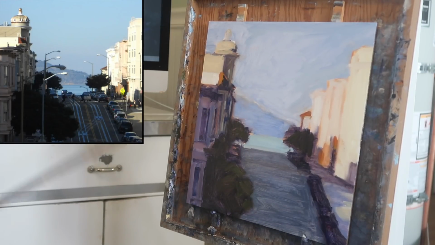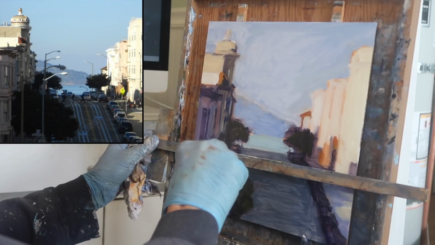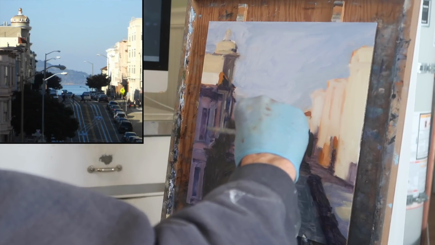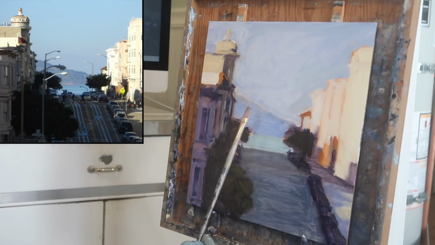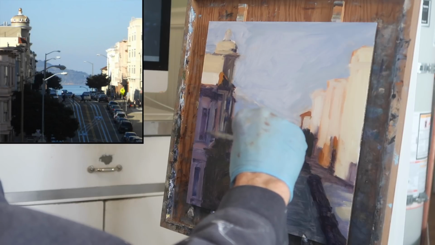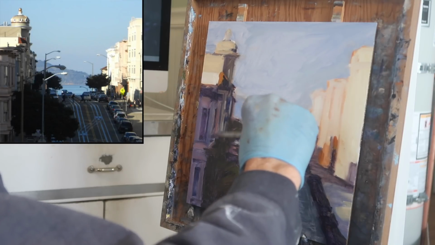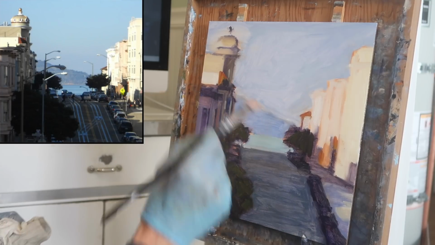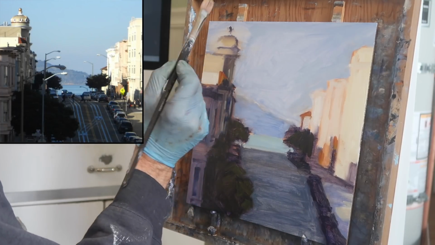All right, I'm not going to do too much more to this. Have I said that already? Probably have. Just using this number 4 synthetic to maybe straighten a few of these lines. What if I try to finish all the details on this thing with this brush?